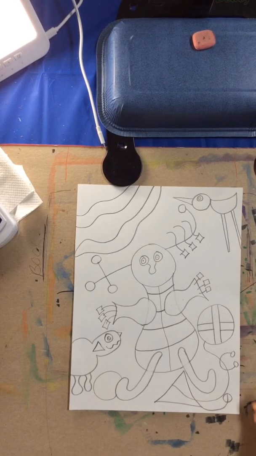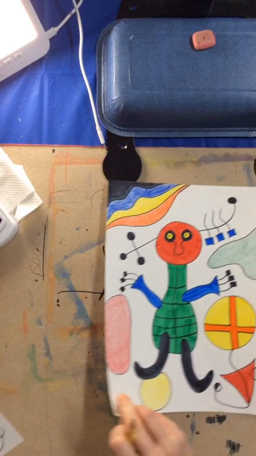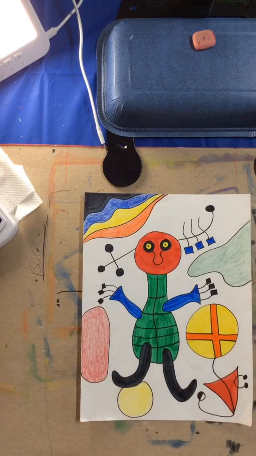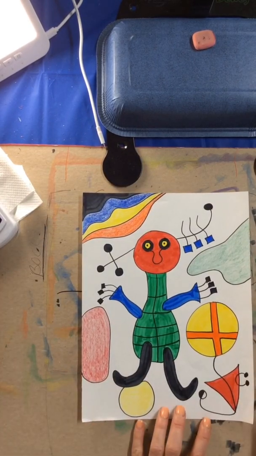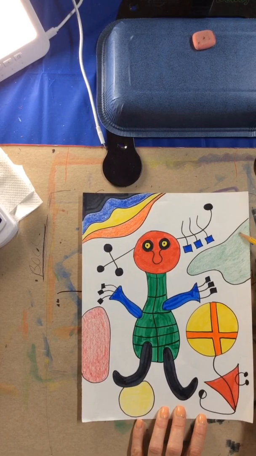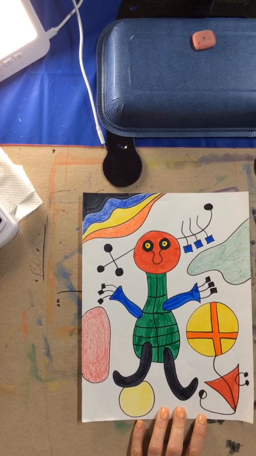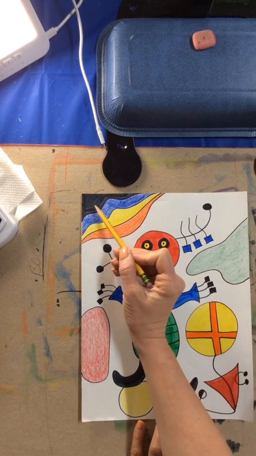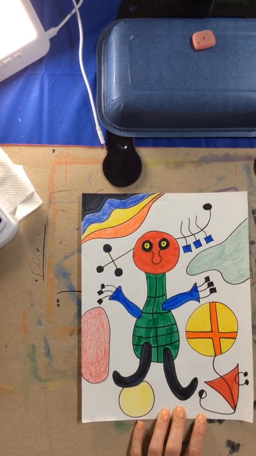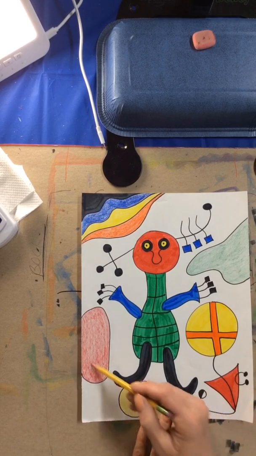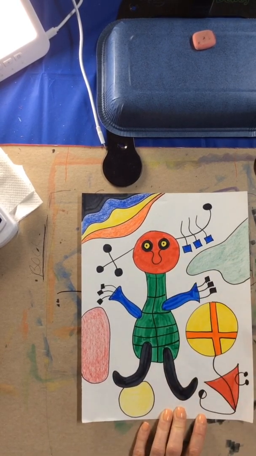Now what you want to do is Sharpie or trace with a marker all of your lines. You'll want to color some with marker. You can color some with crayon. You can color some with colored pencil. So you can see where I used marker and colored pencil. This is colored pencil, marker, marker, colored pencil, and then the body's all marker.